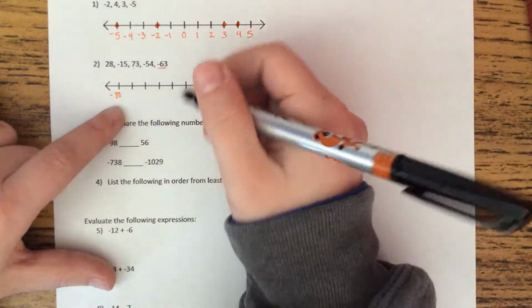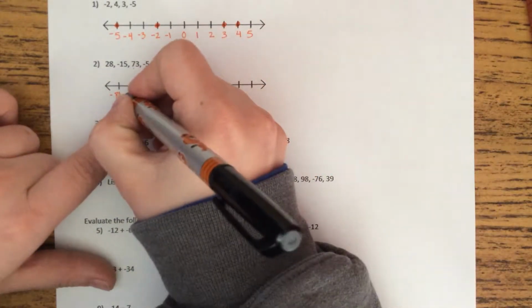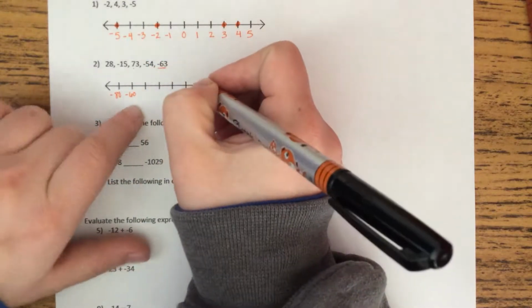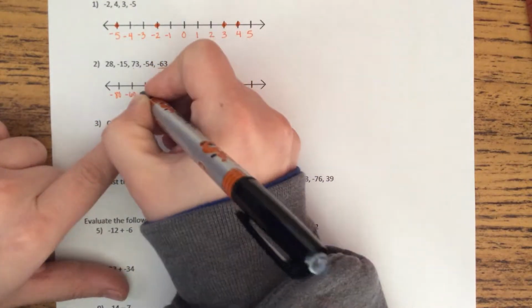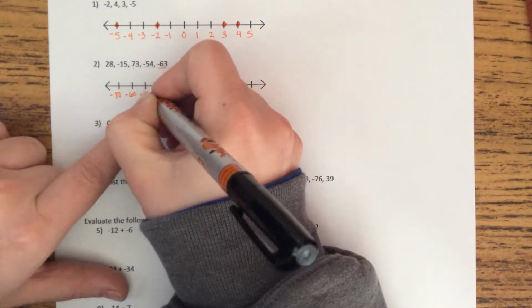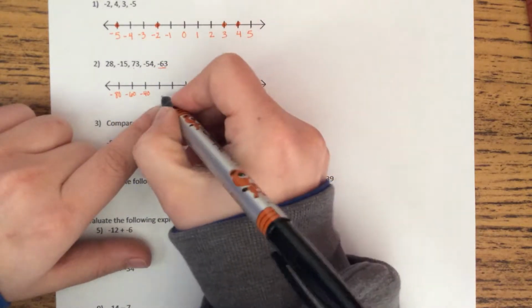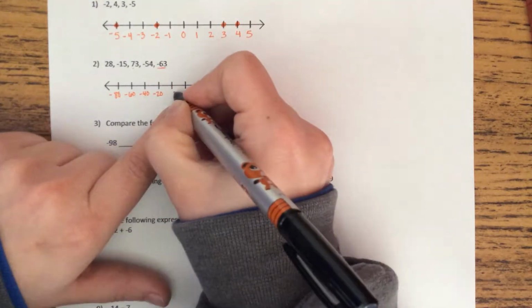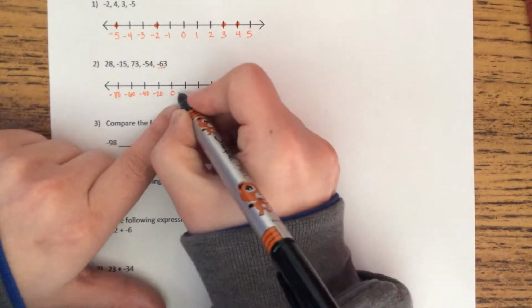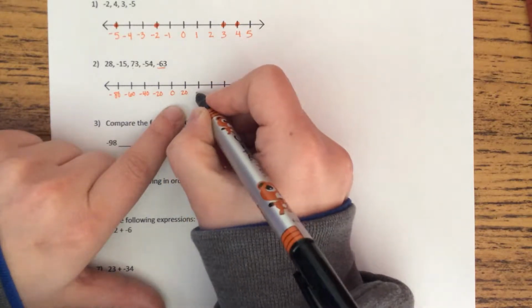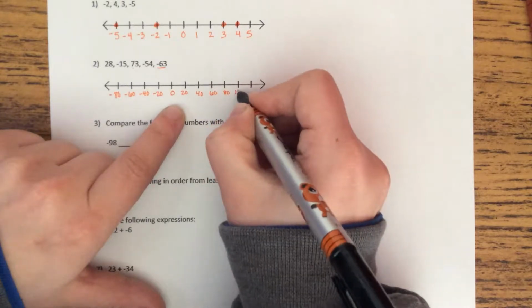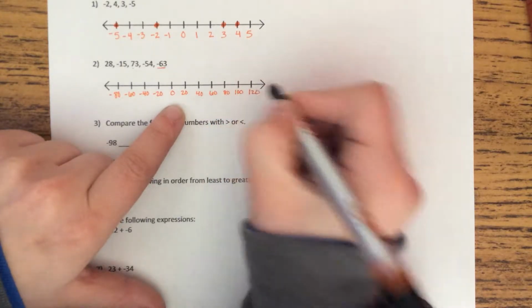So -80 plus 20 is -60, because we're going to count up to 0. -60 plus 20 would be -40. -40 plus 20 would be -20. -20 plus 20 would be 0. Now I'm going to add on 20s. So this would be 20, 40, 60, 80, 100, 120.